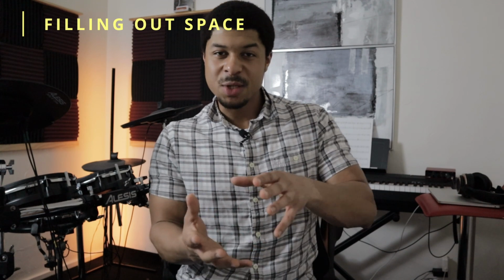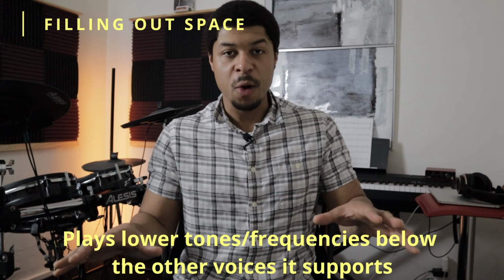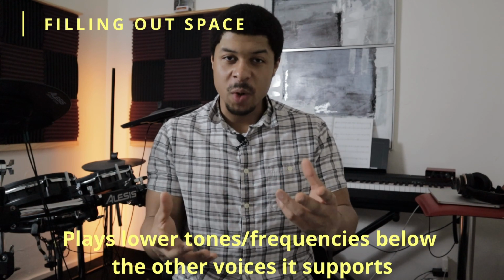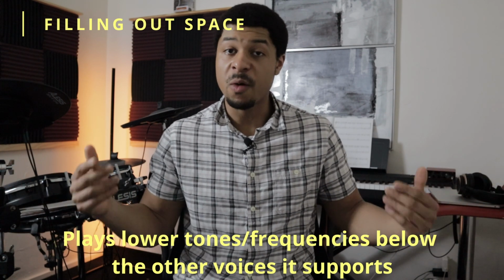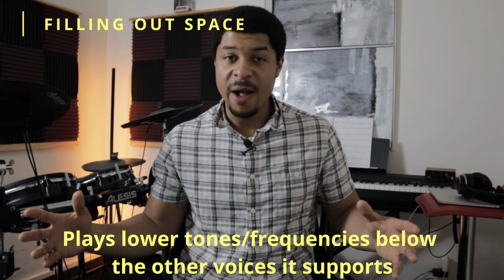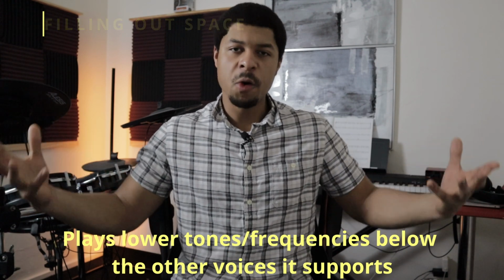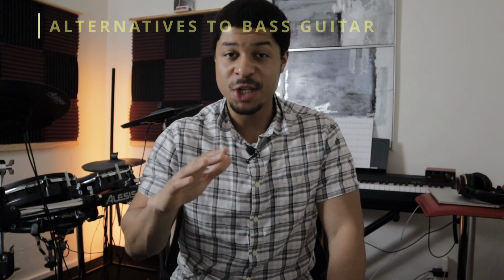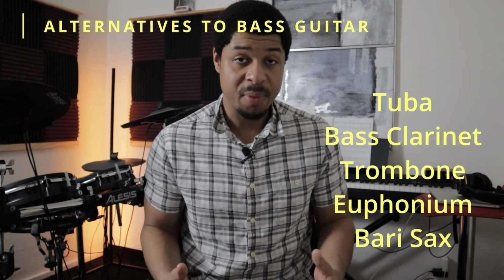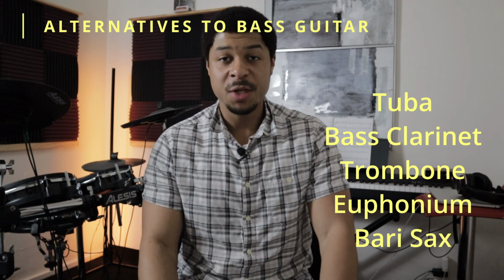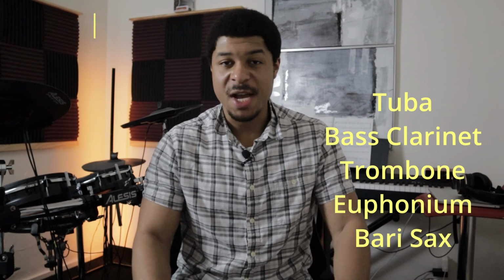Now, I mentioned that the bass guitar is really good at playing really low notes, lower frequencies that you hear. And when the notes ring out, it helps to fill out the space amongst other voices and instruments who maybe don't have the ability to play in such a lower range. Kind of helps a piece to sound more full and complete. Now, if you don't play or have access to a bass guitar, here are some really good alternatives that work just as well. Tuba, bass clarinet, trombone, euphonium, or baritone saxophone, or bari sax for short.